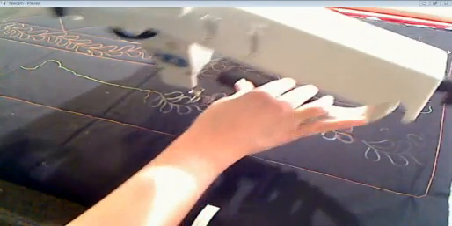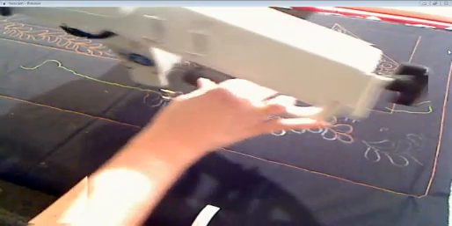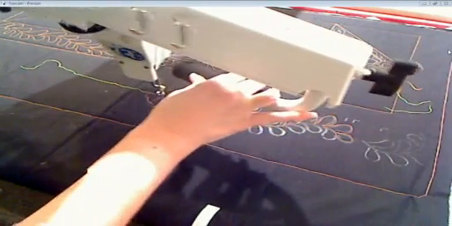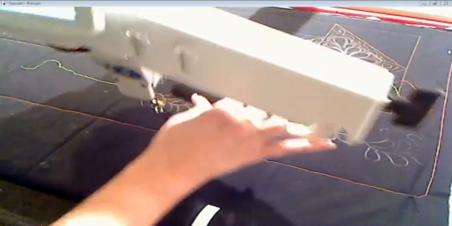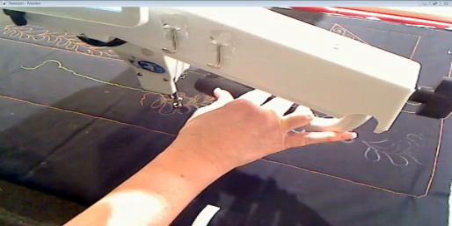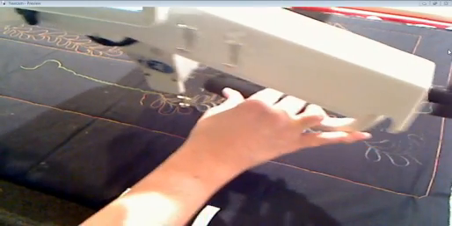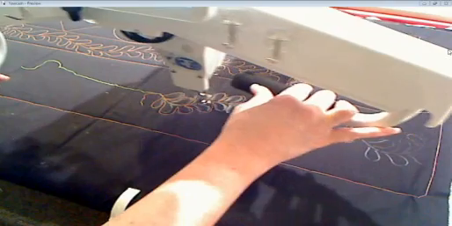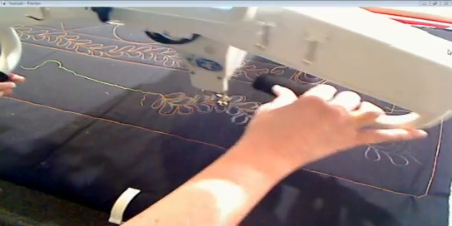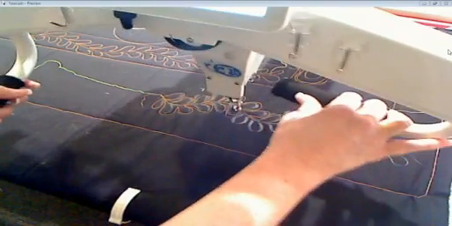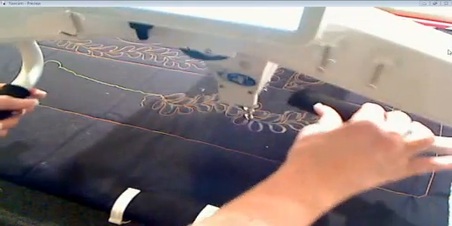Again, a great way to make a sampler of the different techniques that you can do to make feathers. So I pause. There's nothing wrong with pausing. I have it in Lizzie mode specifically so if I pause, it's not going to make a knot in what I'm doing.